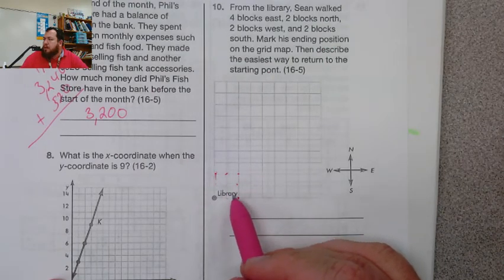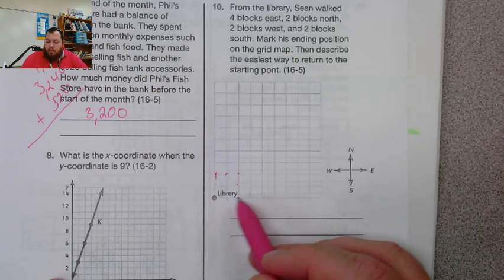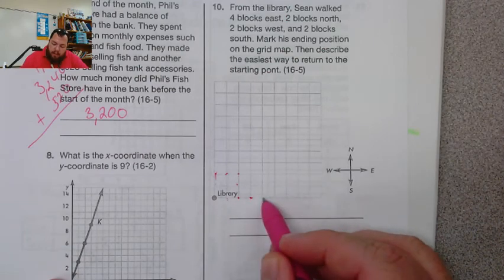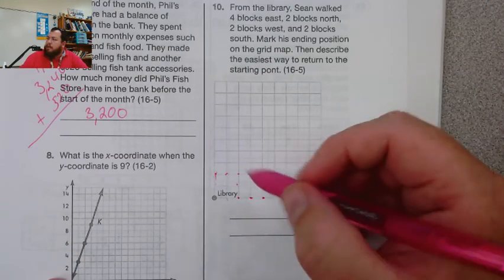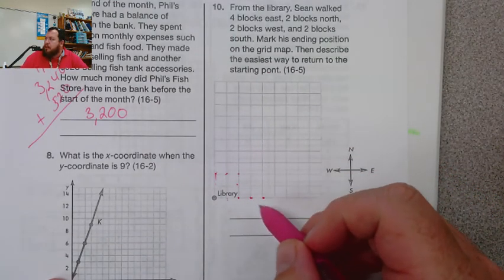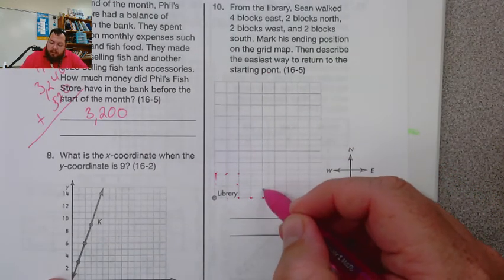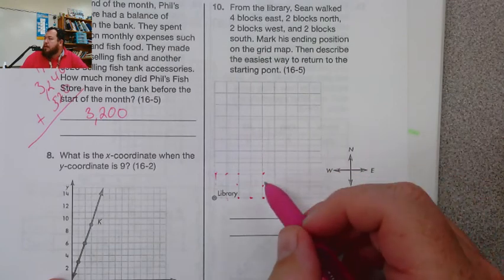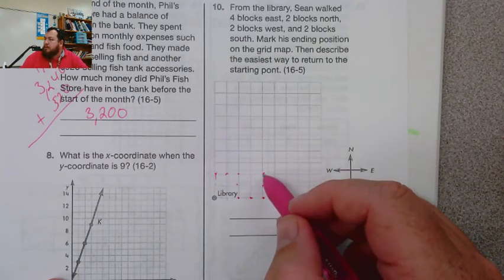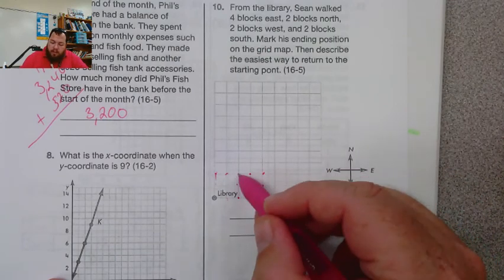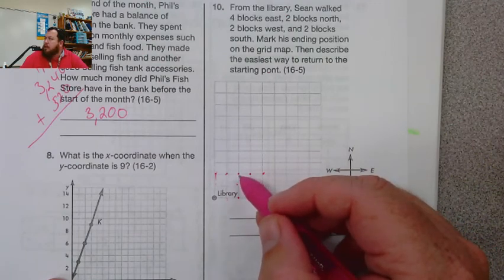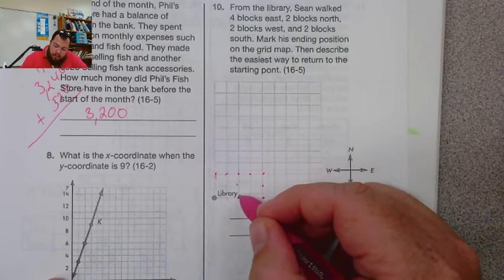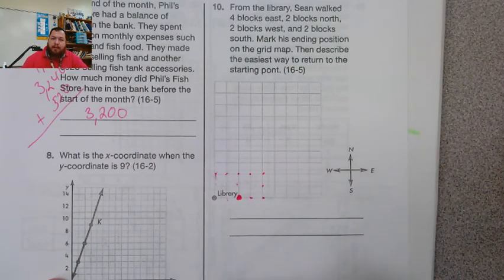This is 1. Oh, I know what I did. I didn't go 4 blocks east. So I need to start this again. I'm going to go 1, 2, 3, 4. And then I'm going to go 2 blocks north, which would be 1, 2. And then I'm going to go 2 blocks west, which is going to be 1, 2. And then I'm going to go 2 blocks south, which is going to be 1, 2. So my final spot is going to be right here.